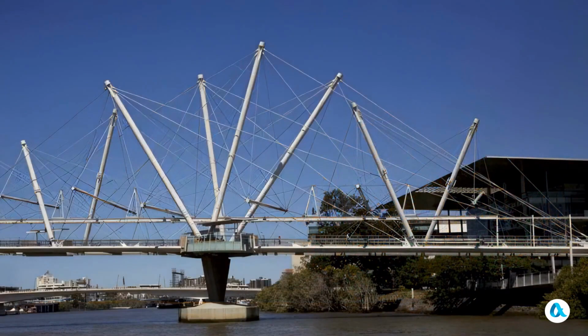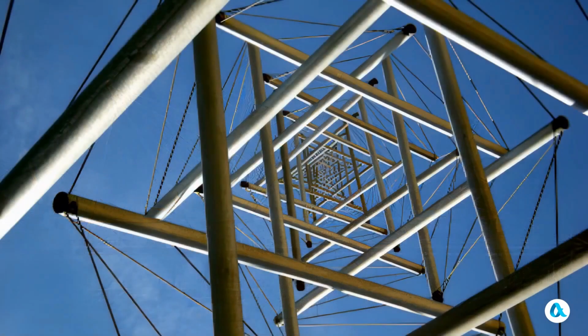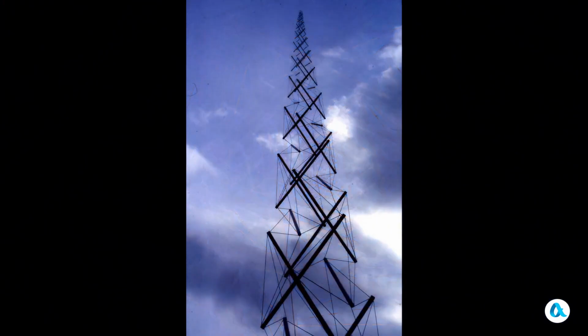And here are real structures based on the same principle. The pedestrian bridge in Brisbane, Australia, and the 26-meter Needle Tower in Washington, which stands, or rather hangs, and doesn't fall.